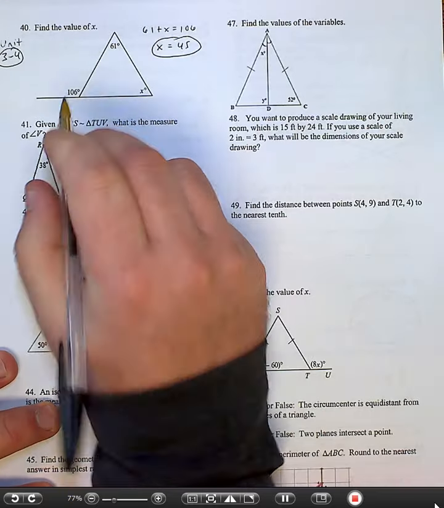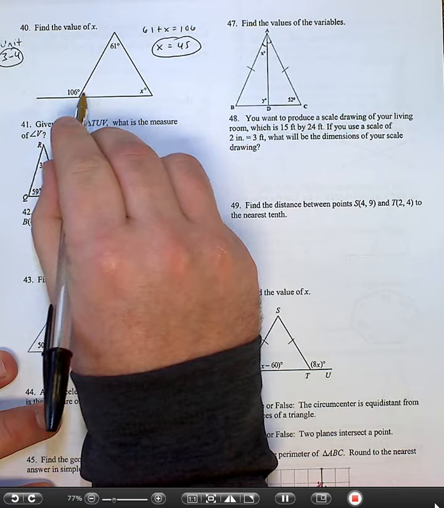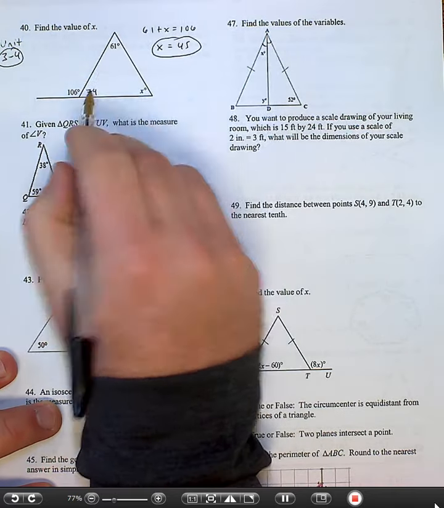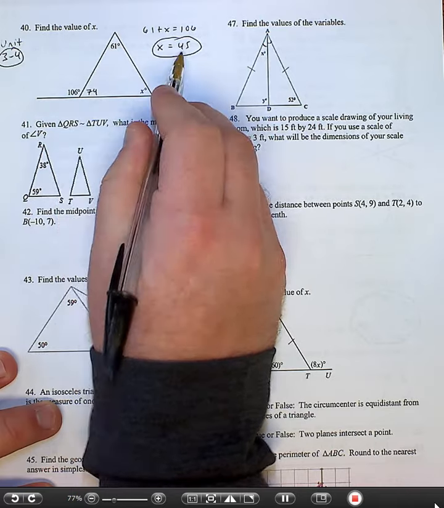So that's one way of getting it. You could have also done 180 minus 106 to get this number here, which was 74, and then 61 plus 74 plus x, and you would still get 45.